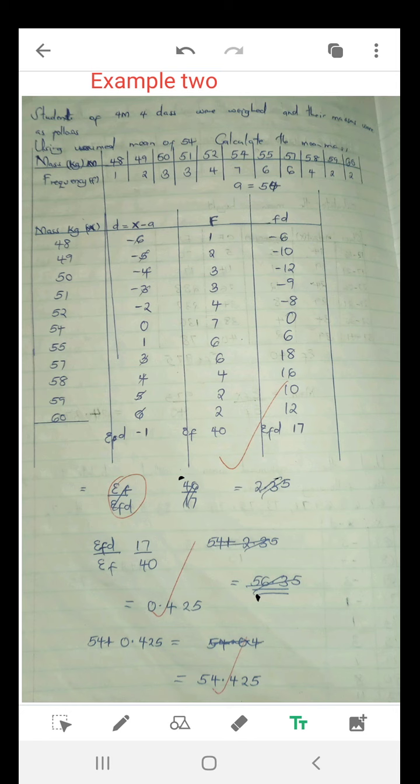Then 60 minus 54, you get 7? No, correct that one, it is 6.